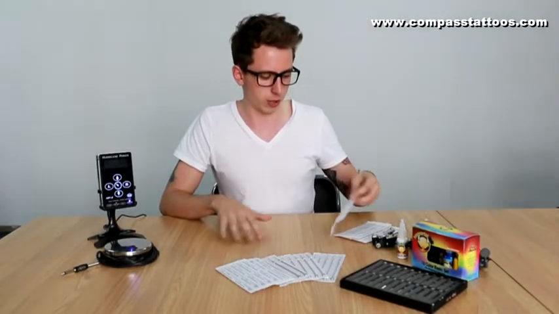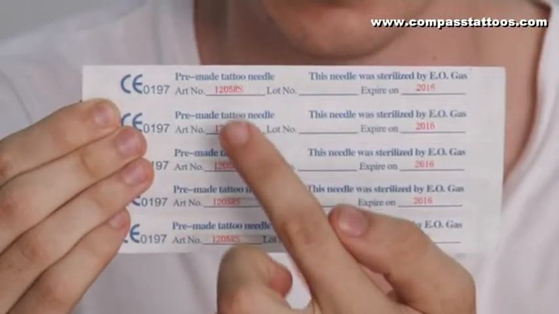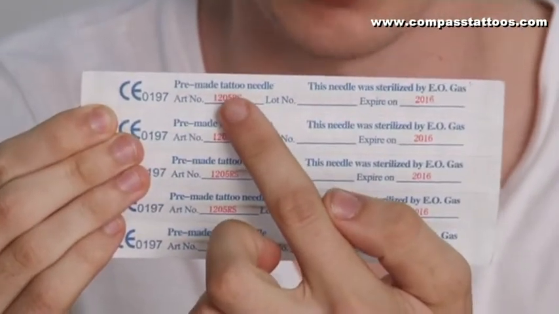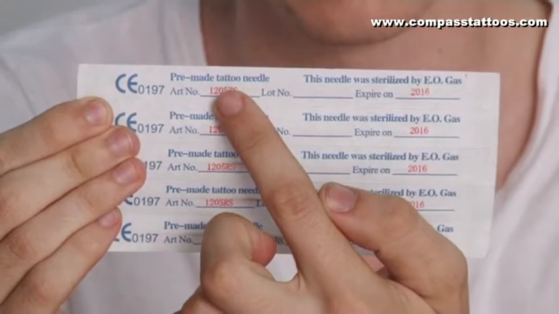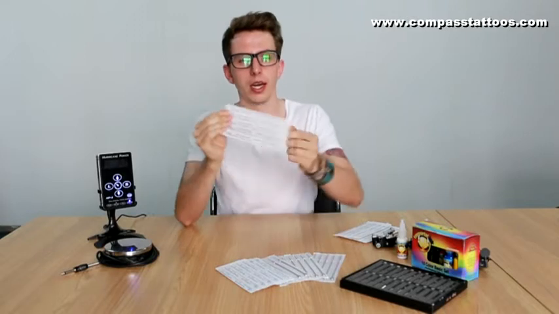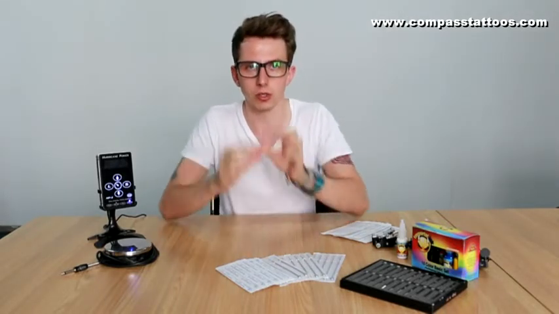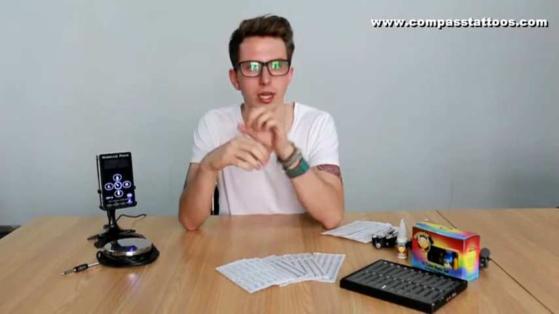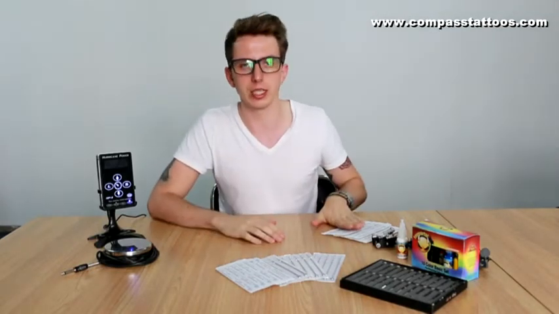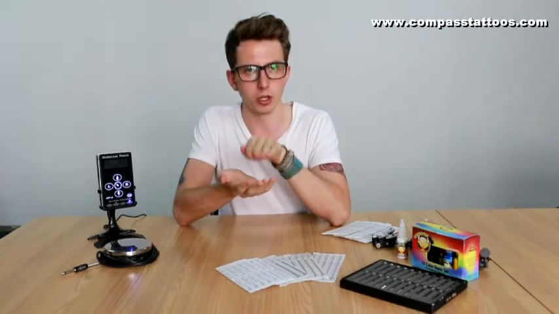The next number that we will come across is this number right here. This is a 5, okay, you will see 0, 5. This is the count, right? This is the count number. 5 refers to the amount of needles that you will find soldered together on the tip. Okay, so this is a 5 count needle, meaning there's 5 needles at the end that will go into the skin.